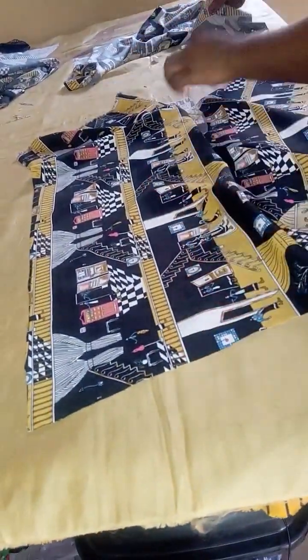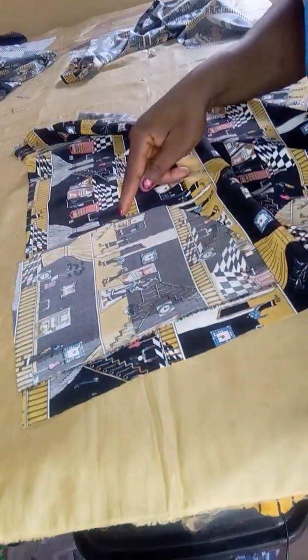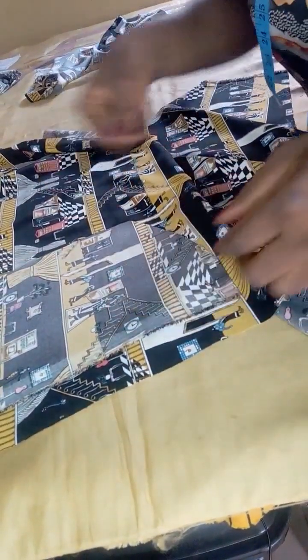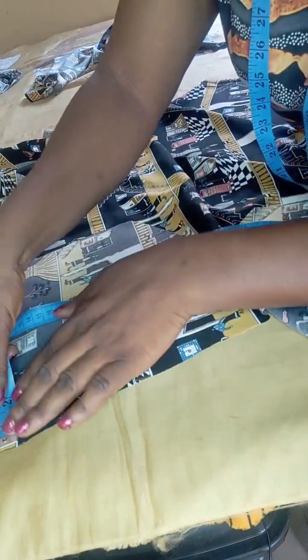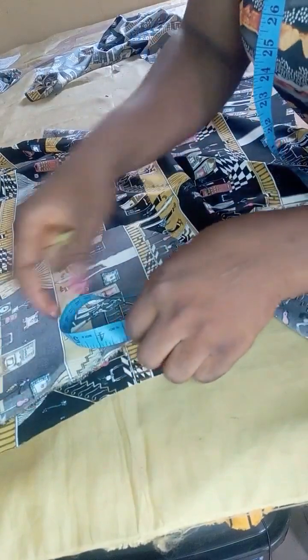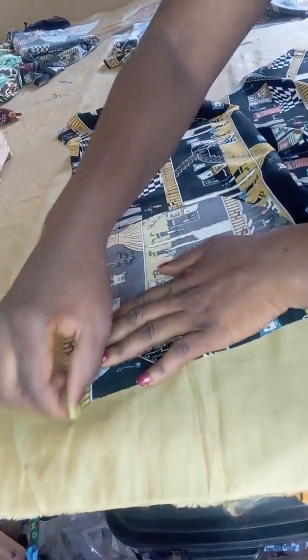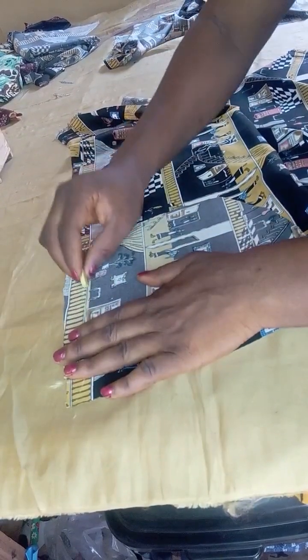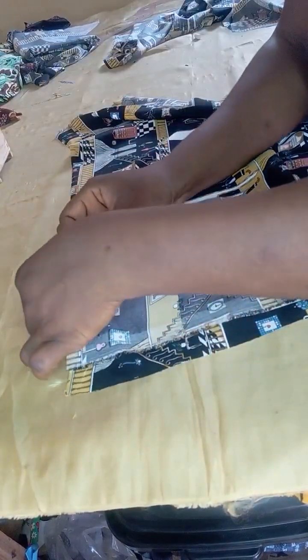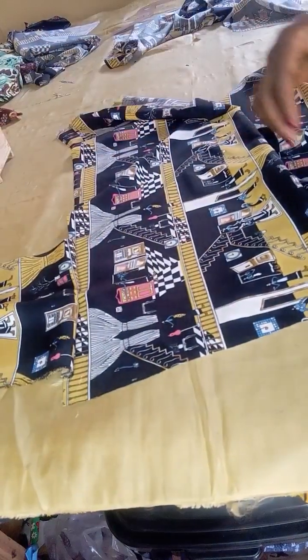The other side of the pocket also. Right side facing the right side. Make sure that this curved side is facing the down part. Also come down by 1 inch. Take it to the sewing machine. I'll sew it with half inch. Use half inch to sew it down. After sewing, it will be like this.